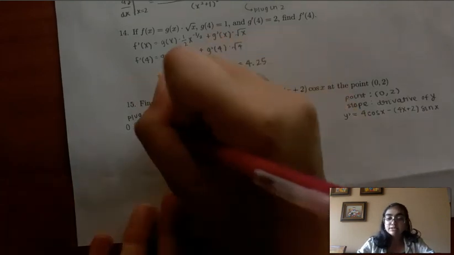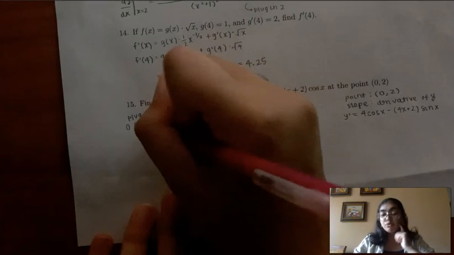And now we're going to write the equation of the tangent line at this point. So it's really easy to write an equation for this kind of line with point-slope form. Point-slope form is y minus the y-coordinate equal to slope, or m, times x minus the x-coordinate.